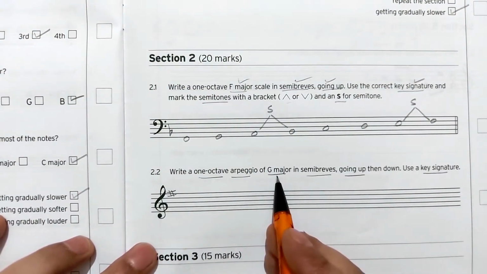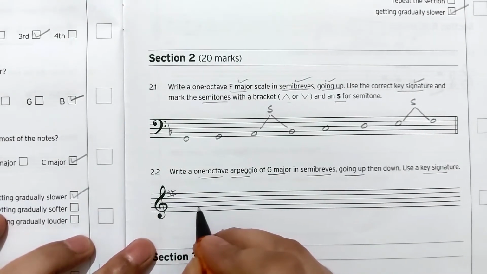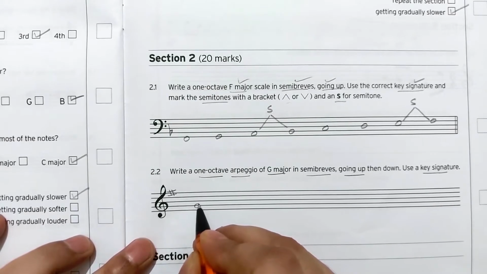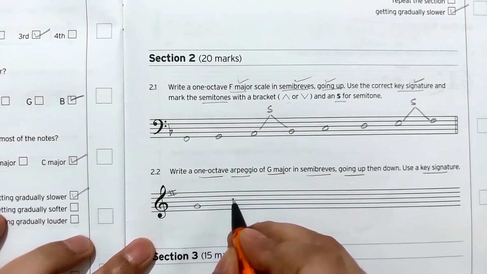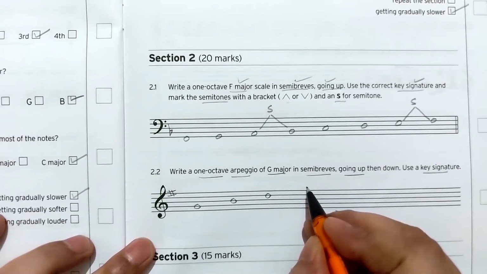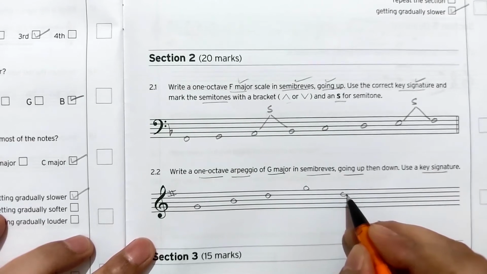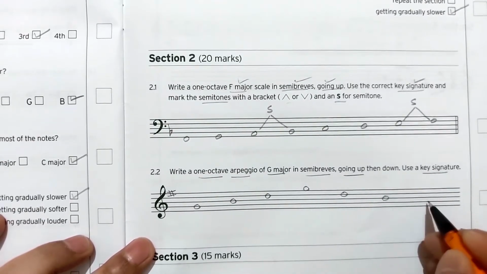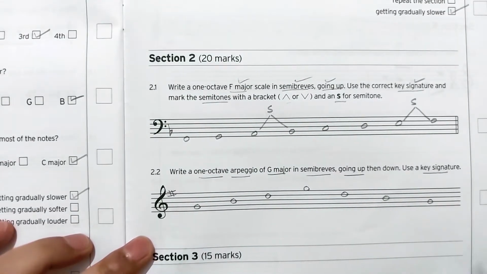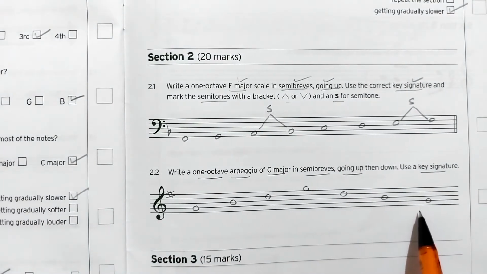Next we have to make the arpeggio with G. Let's start G from here. We go 1st degree, 3rd degree, 5th degree and then 8th degree, then going down. Because it says going up then down, we have gone up and then come down.